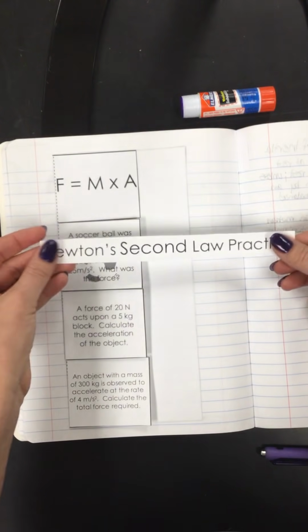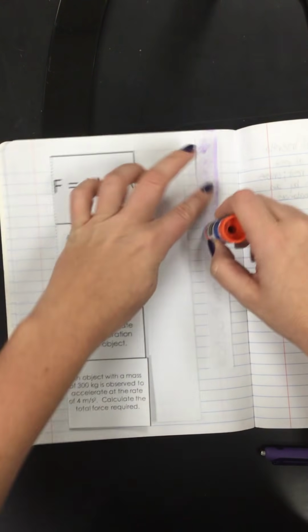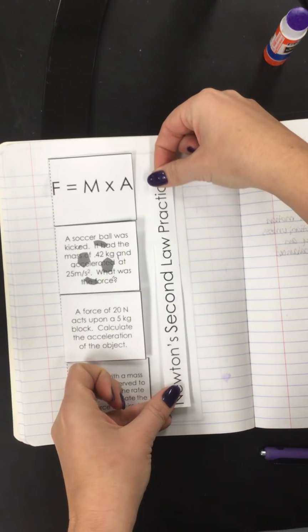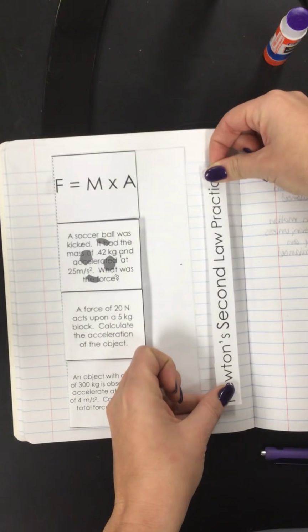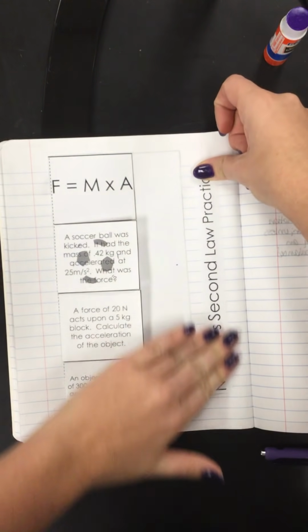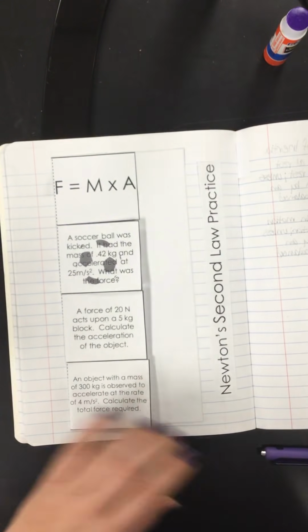Then we have this piece of paper right here for our title. We're going to put some glue on the back of it. And you can either glue it here on the white space, or you can glue it outside. I'm going to glue it on the outside just in case we end up needing this white space for our notes if you run out of room.